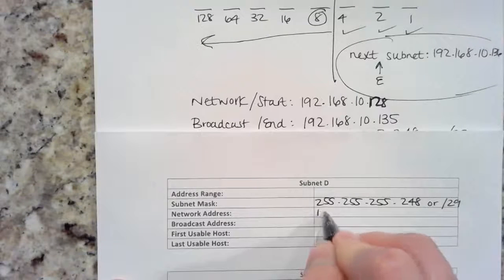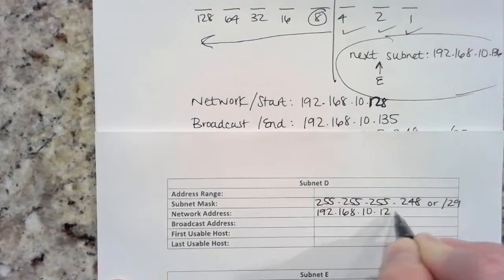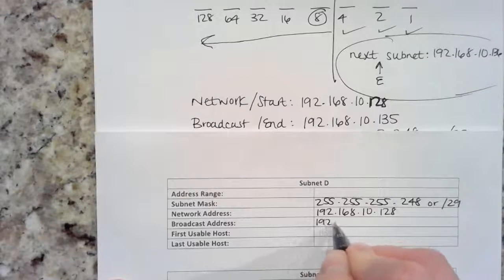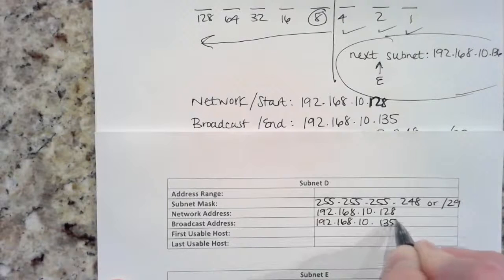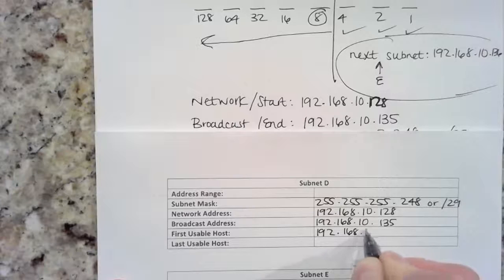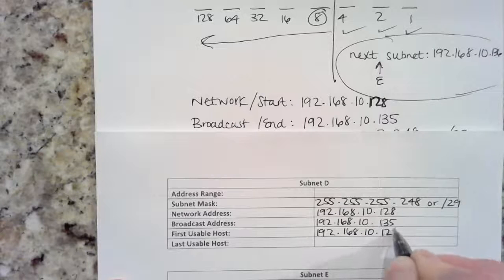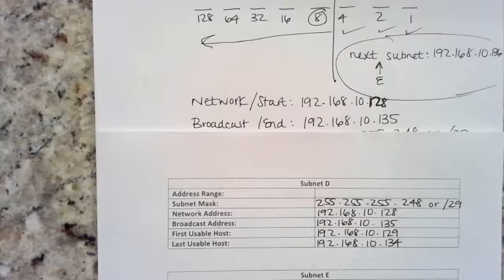Our network address, .128. Our broadcast, our end, is .135. Our first usable is .129. And our last usable is .134. Okay?